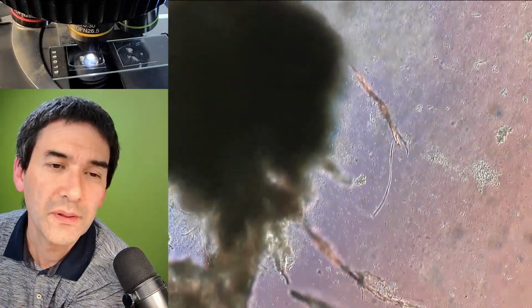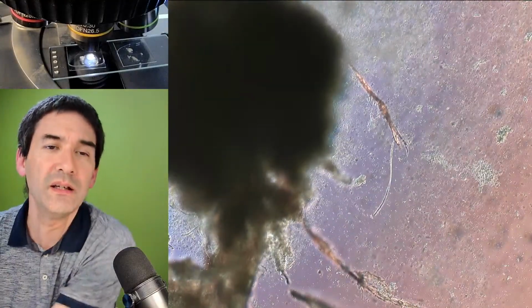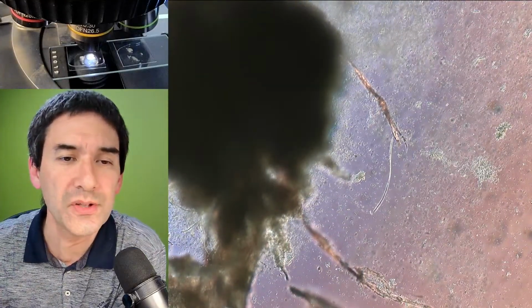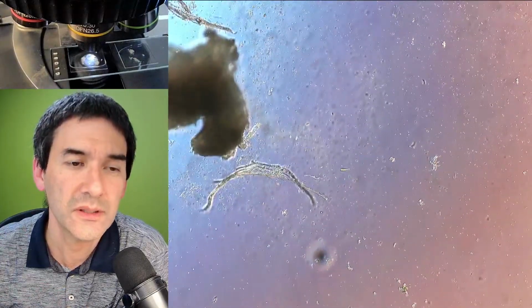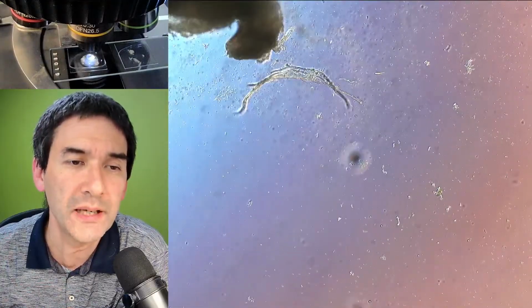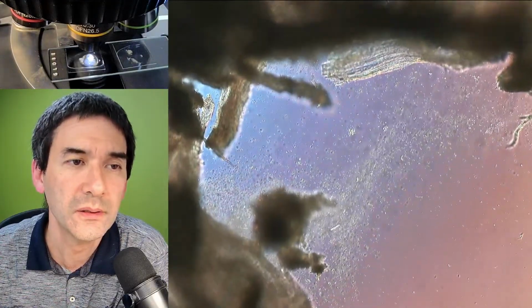Sometimes there are those thin, regular-looking fibers in there, where I know that this is not plant material. Some of those irregular ones could be plant material.